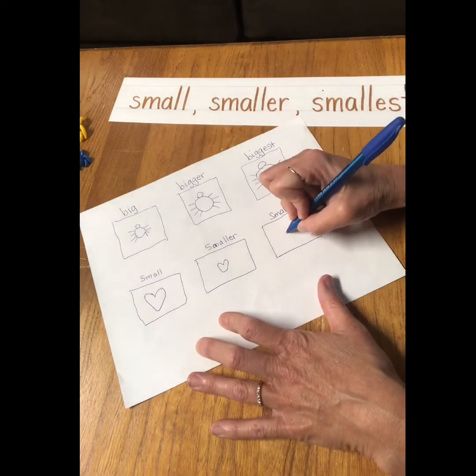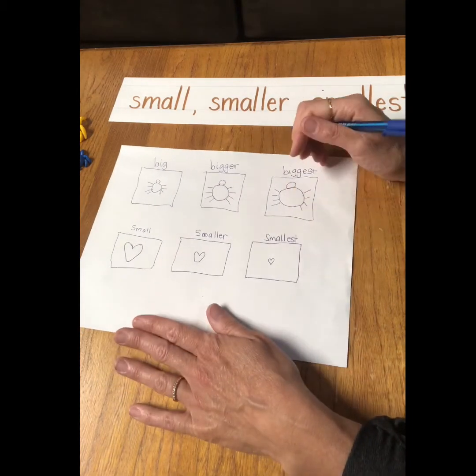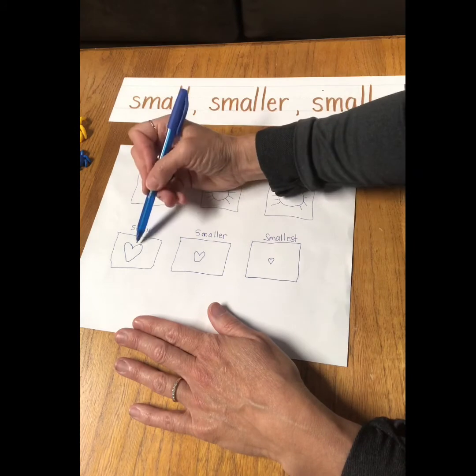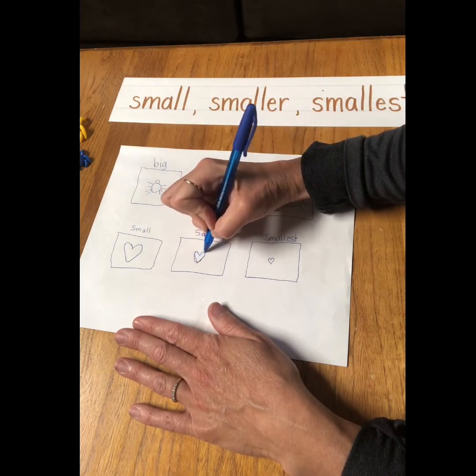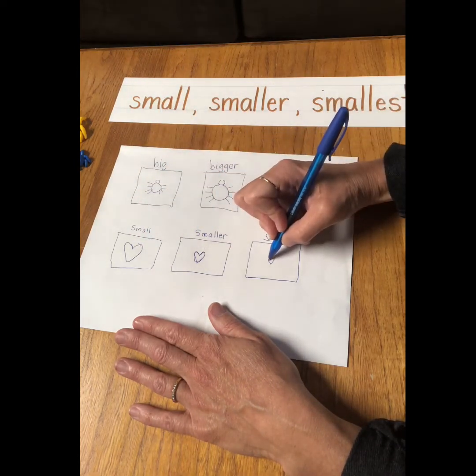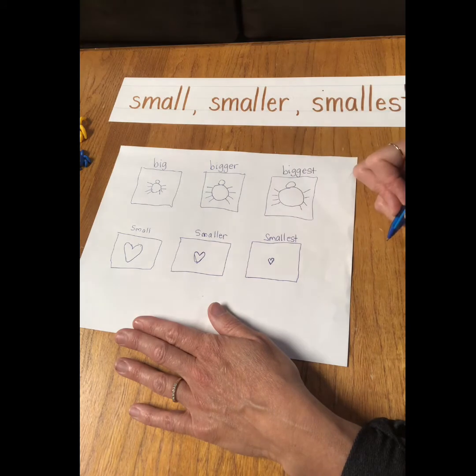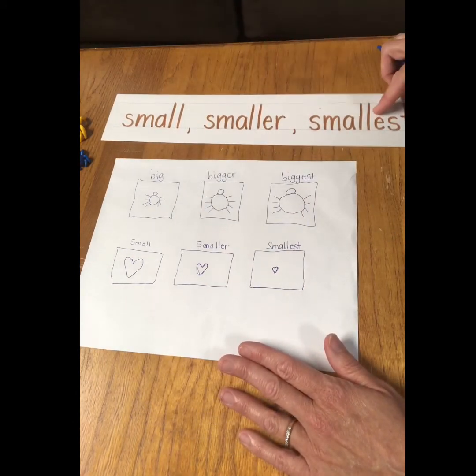And now, this one says smallest. Okay, so I have a small heart here. I have an even smaller heart than this one. But over here, I have the smallest. All right, small, smaller, smallest.